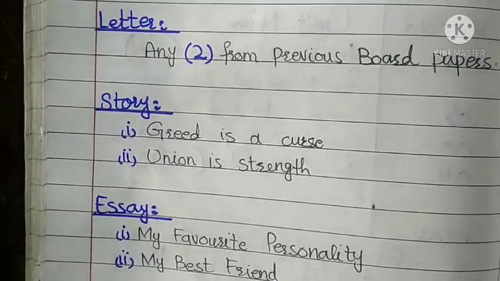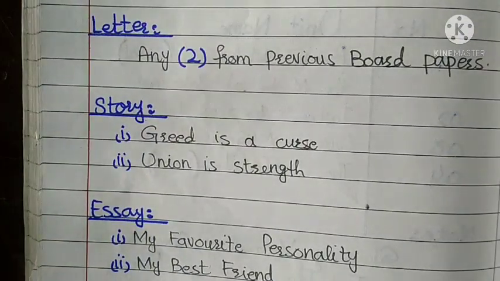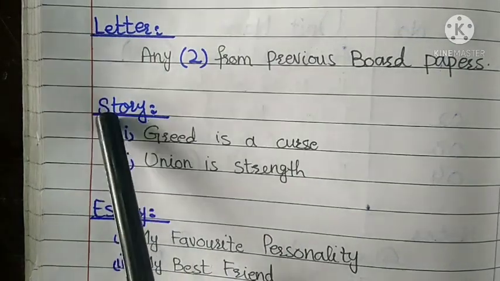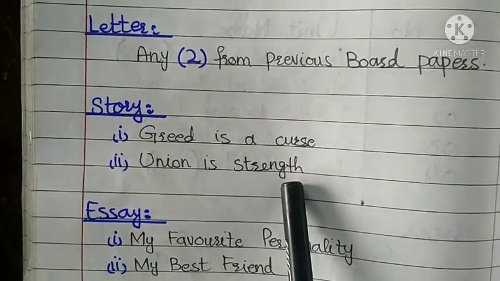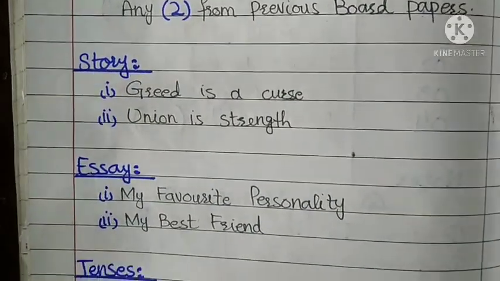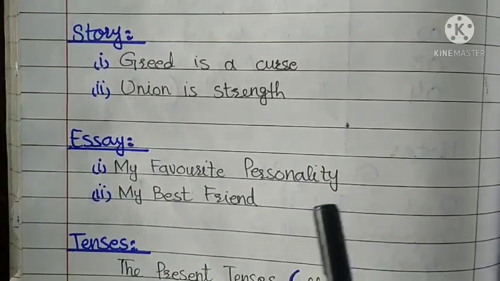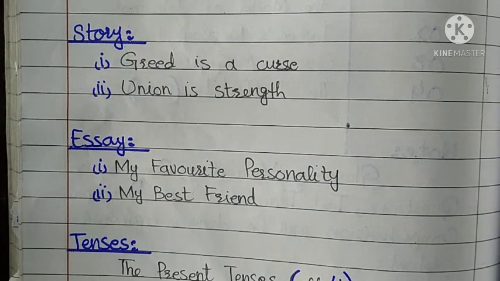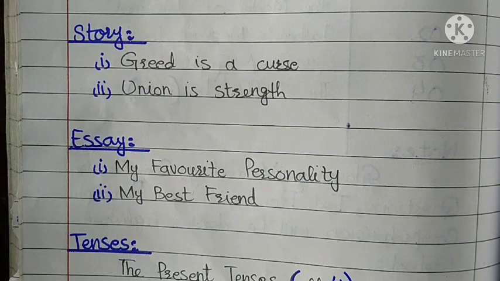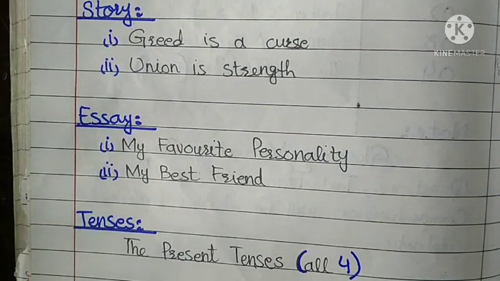Then story. Look what I told you, how to write. It is the pattern. Like story, greed is a curse, and then union is strength. Same is the case here. Essay, my favorite personality, and my best friend. So you will write this with the same pattern. I will observe, inshallah, and the teacher will observe as well that you write very neat, very clean, and very tidy handwriting.